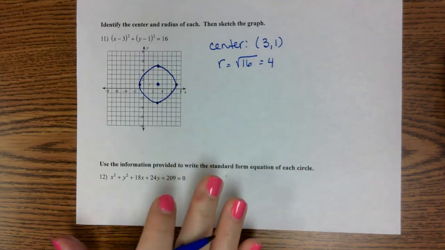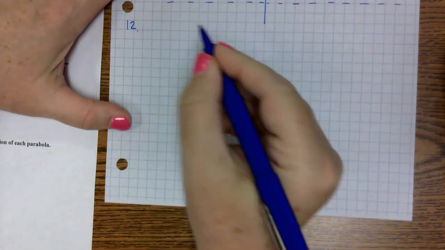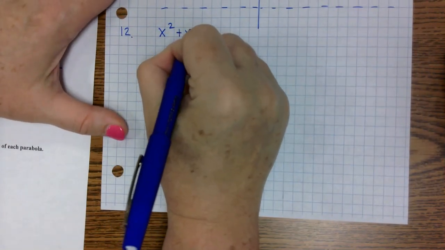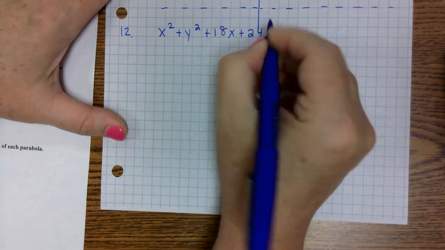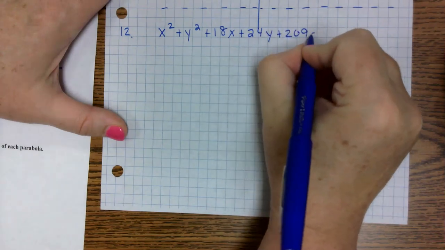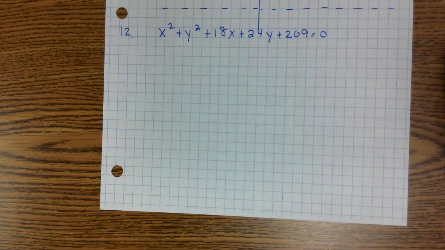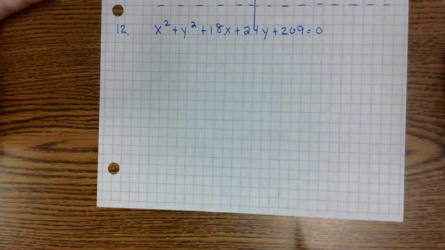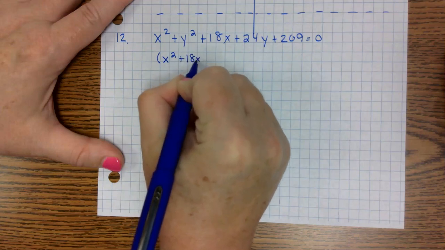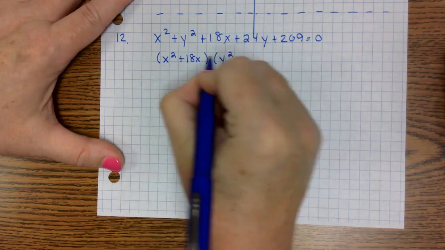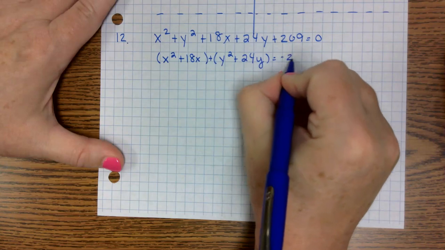Okay, and then number 12. I'm just going to use this paper. So it's x squared plus y squared. Now, just be aware, it tells us it's a circle, so we don't have to do the typical dividing like we do at the end. So just like we did before, collect your x's together, collect your y's together, let's put a plus there, and I'm going to move 209 to the other side.